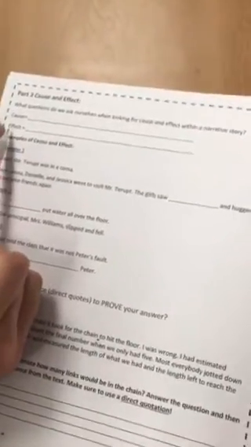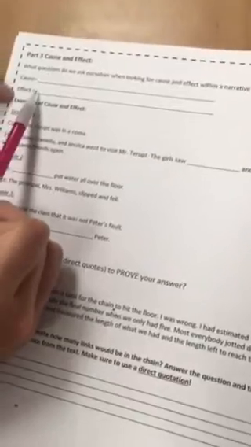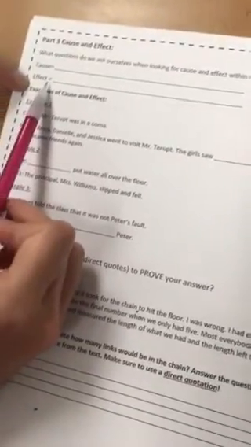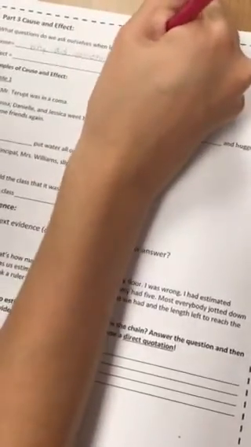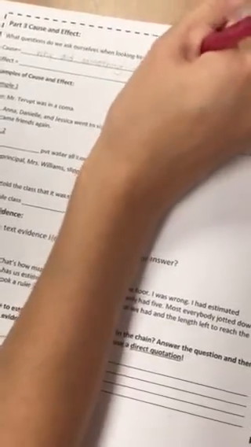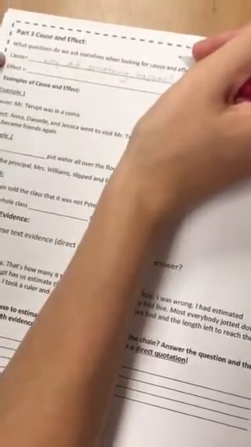And then what do you think about for effect? What question do you ask yourself? Now, if you said for cause, it's why did something happen? Or why did it happen? Then that is the question to help you figure out the cause of something. For effect, it would just simply be what happened.